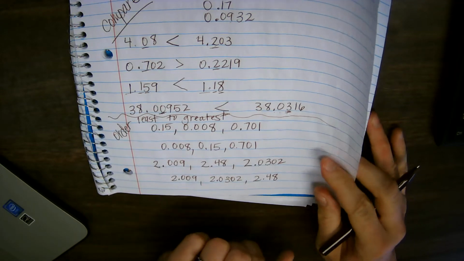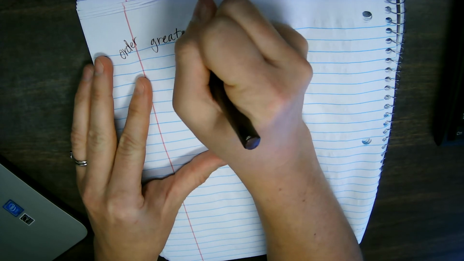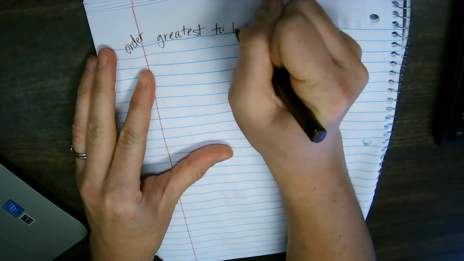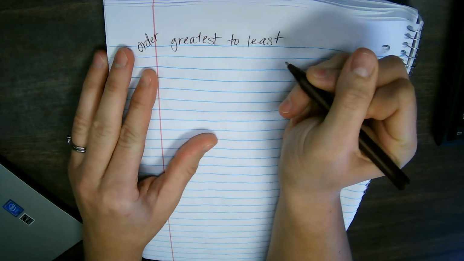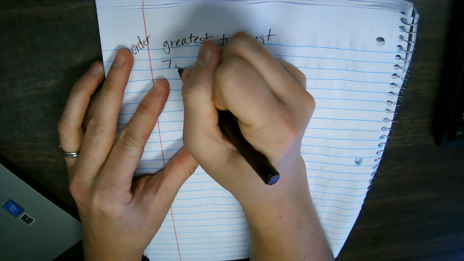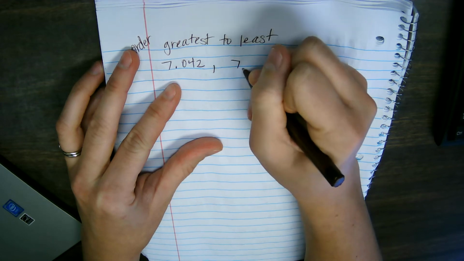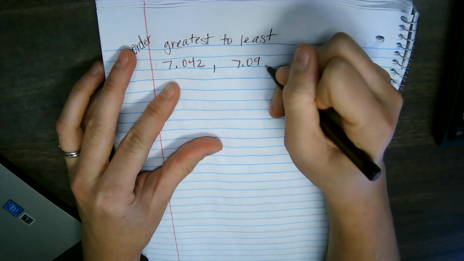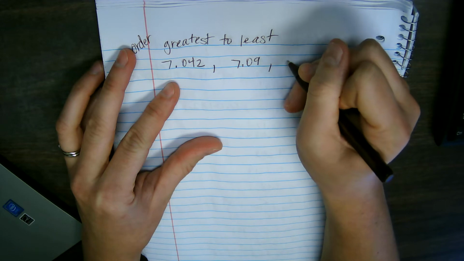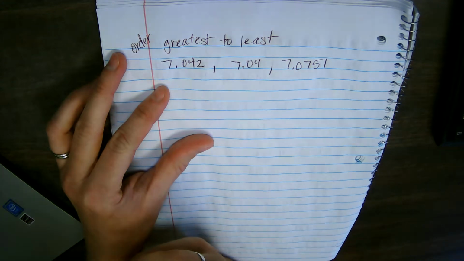All right, so then I want you to think about them greatest to least a little bit. So if I was ordering these from greatest to least, all right, so here is our 3. 7 and 42 thousandths, 7 and 9 hundredths, and 7 and 751 ten thousandths.